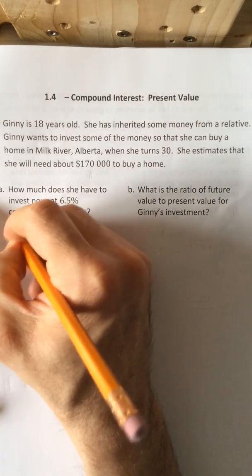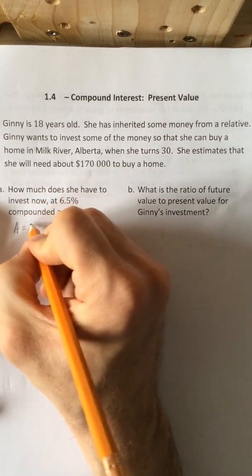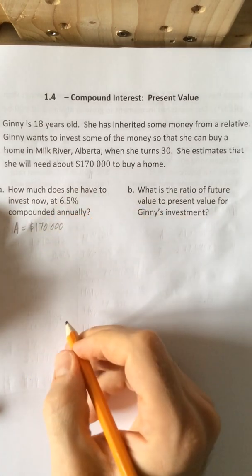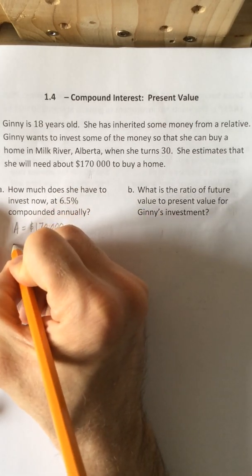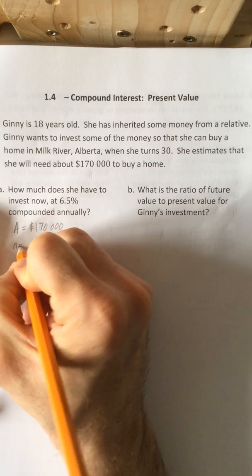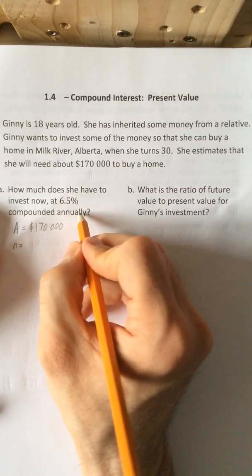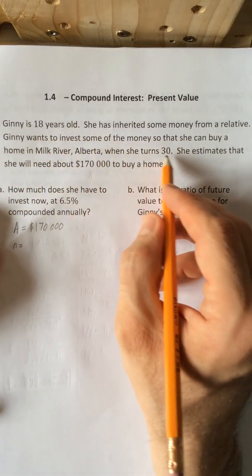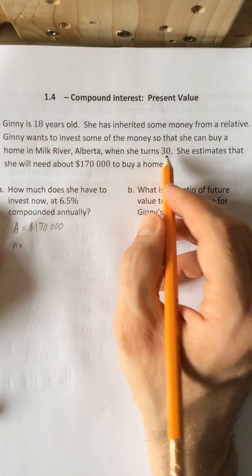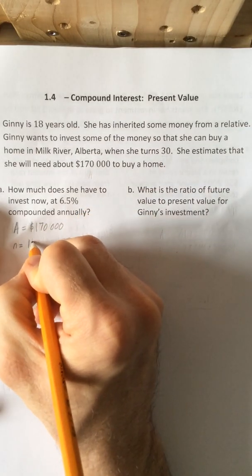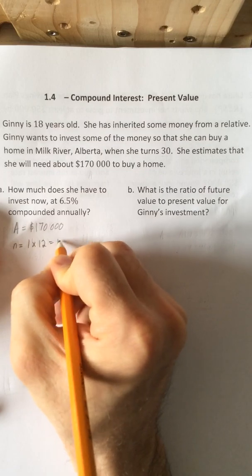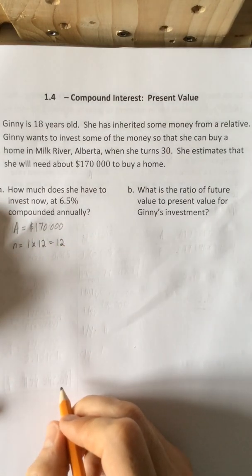The information that we're given in this problem is we know the future value. She wants to have $170,000. We also know that the number of compounding periods are going to be once a year for about 12 years, since she is 18 years now and she wants to buy the home when she's 30. So that's one compounding period per year for 12 years, which equals a total of 12 compounding periods.